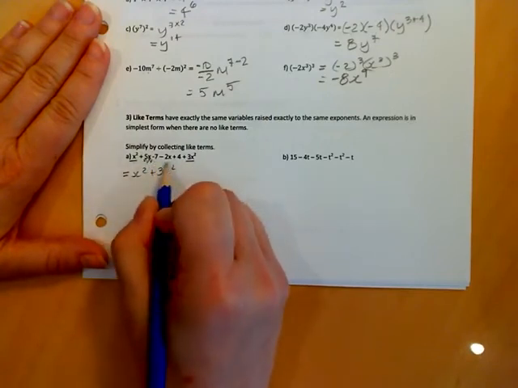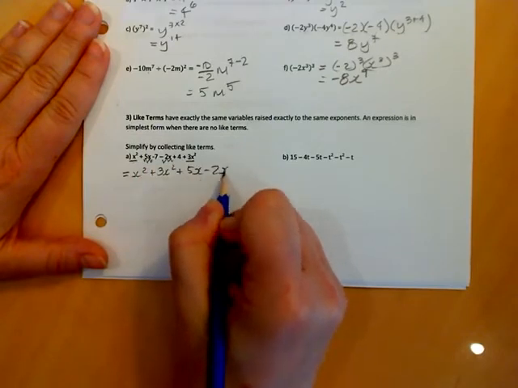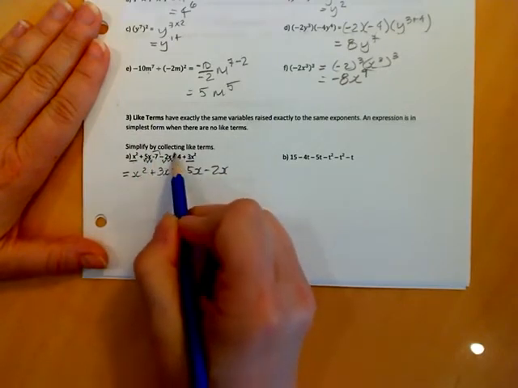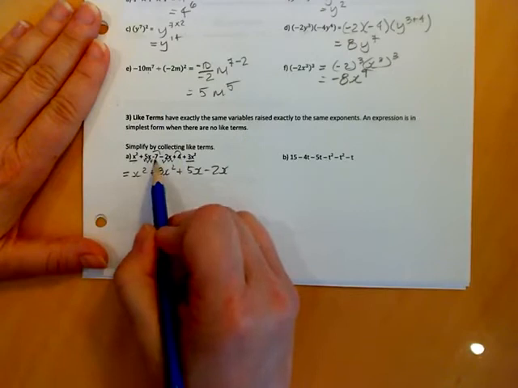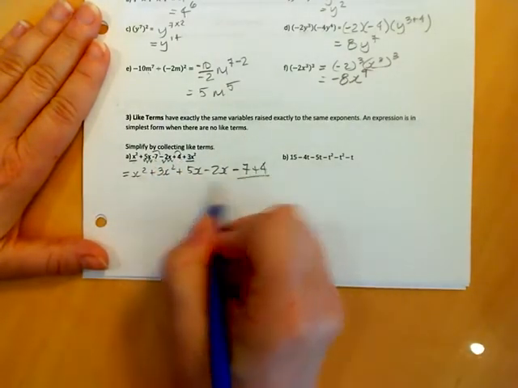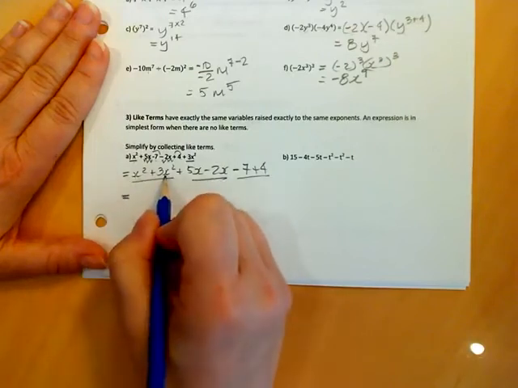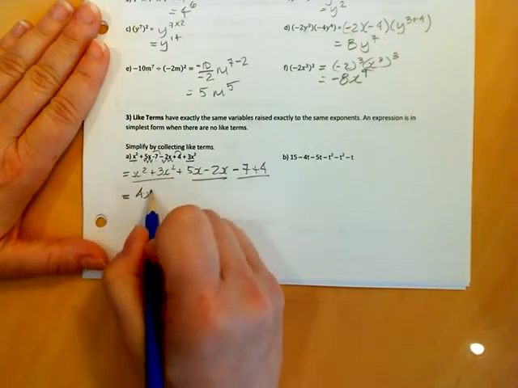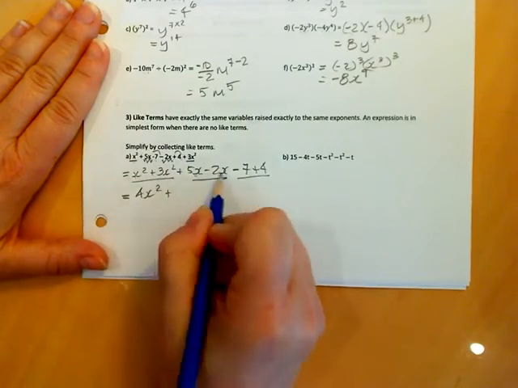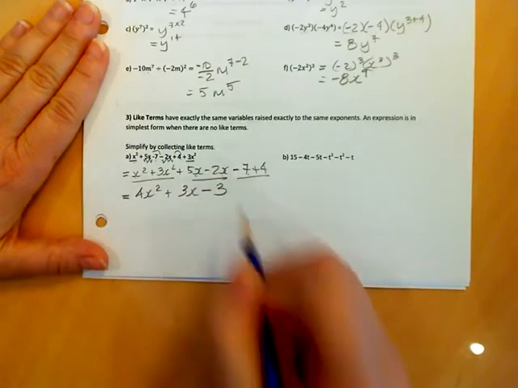Then x and x, so plus 5x minus 2x, and then the integers, negative 7 plus 4. Then it's easy, you just do that, that, and that to simplify. So 1x squared and 3x squared is 4x squared plus 3x minus 3.